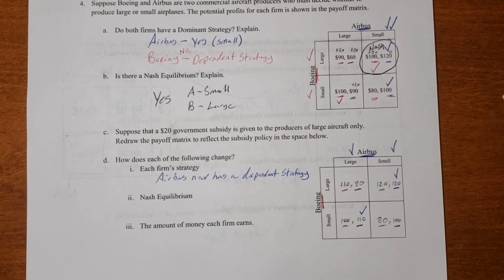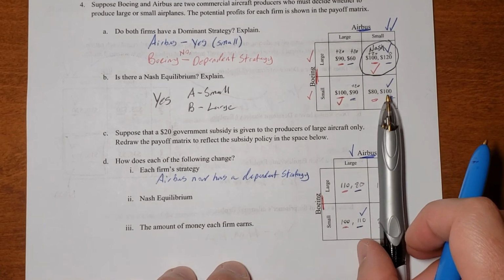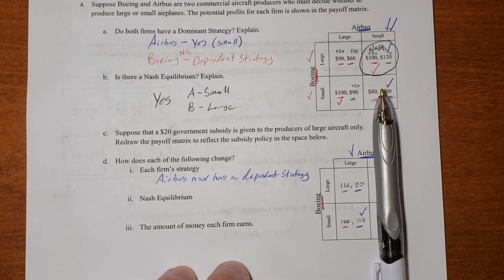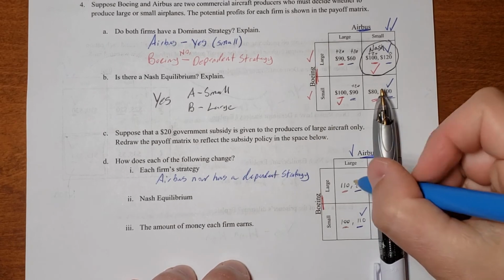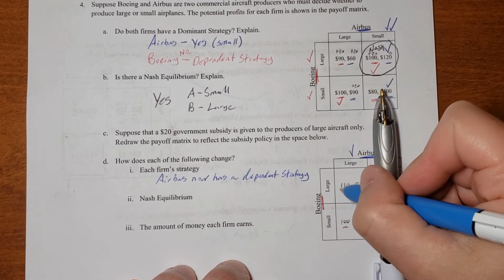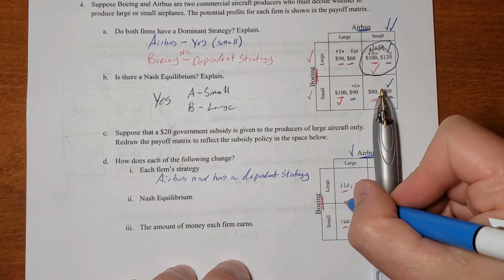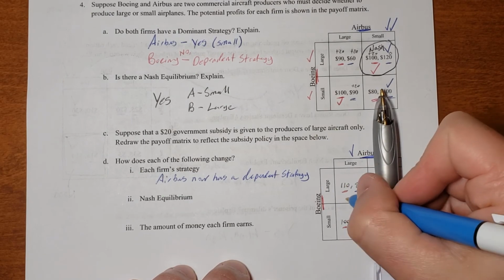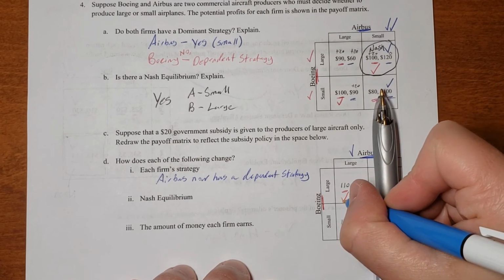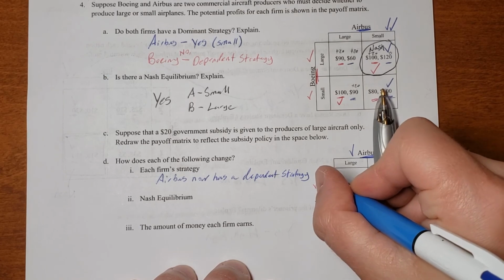Now let's solve for Boeing. So if Boeing believes that Airbus is going to make large airplanes, Boeing is going to have to choose between large and small. And it seems that large, 120 rather than 100, is a much better deal for them. So we would expect them to choose large airplanes.